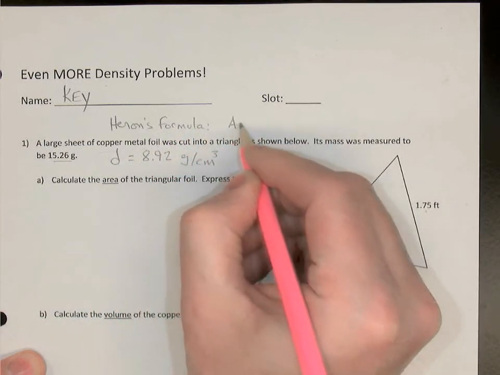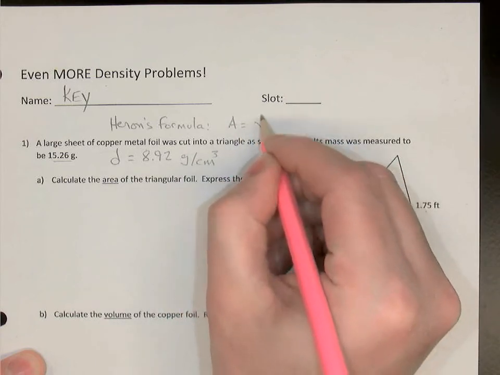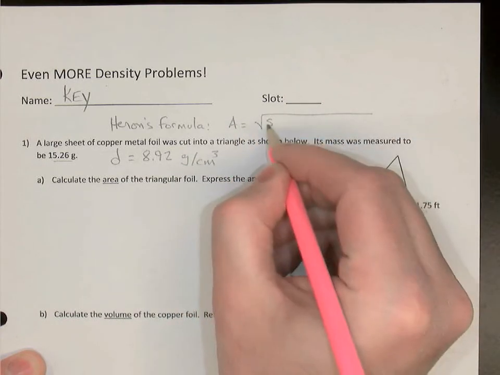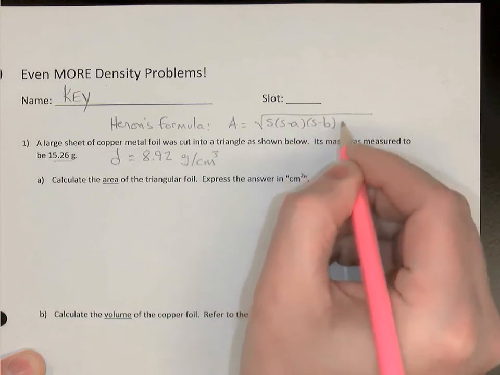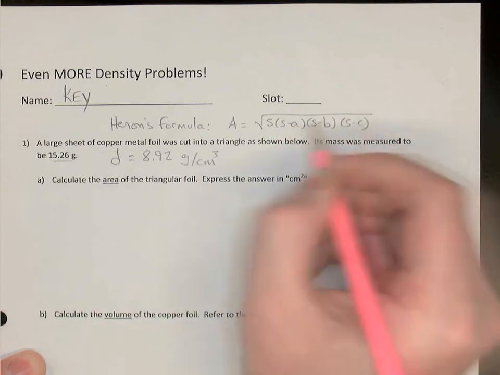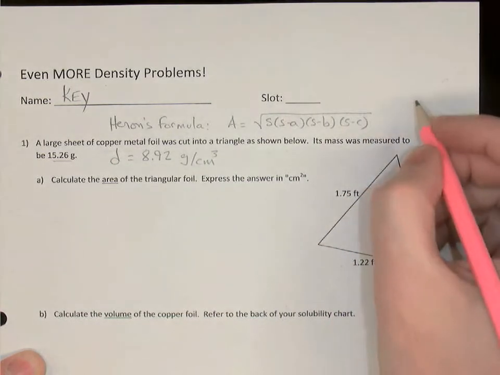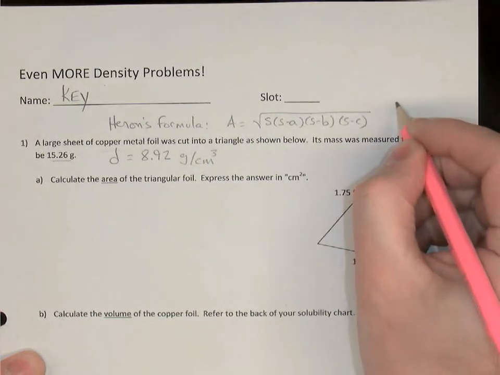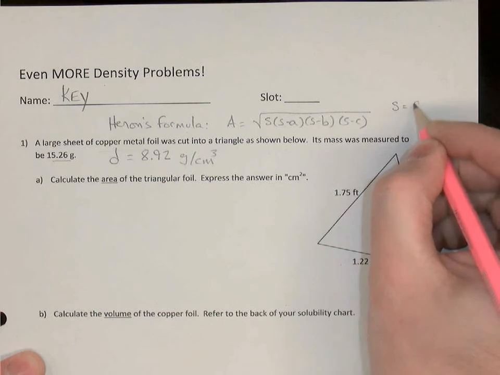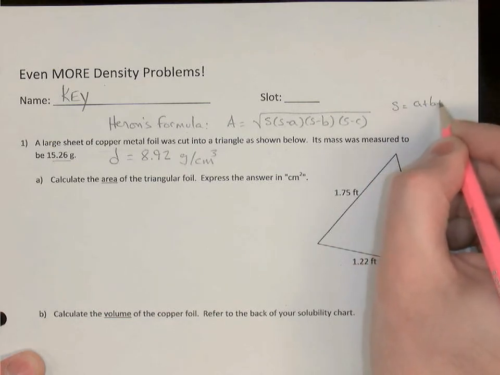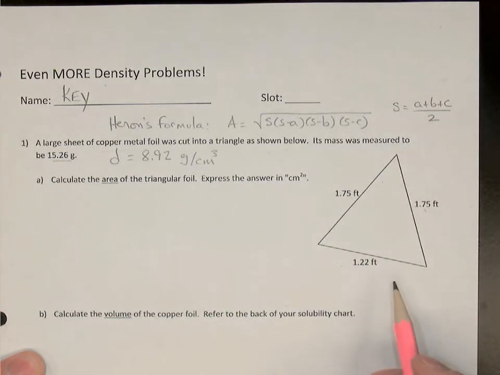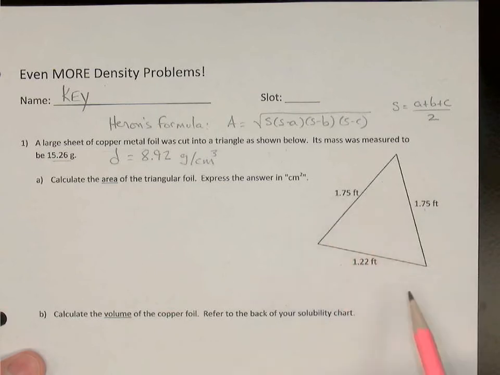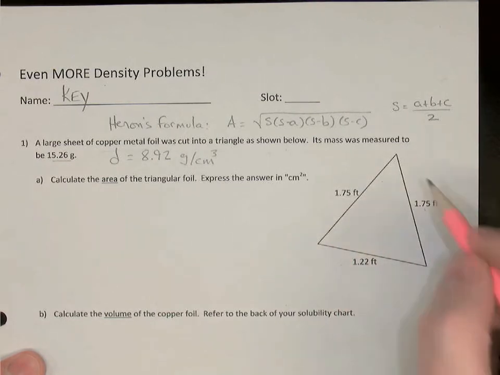It says that the area is equal to the square root of S times S minus A, S minus B, and S minus C, all multiplied, where S is called the semi-perimeter, meaning it's half of the perimeter of the triangle, so A plus B plus C divided by 2. So Heron's formula is very useful for finding area of a triangle when you know the three sides like this.